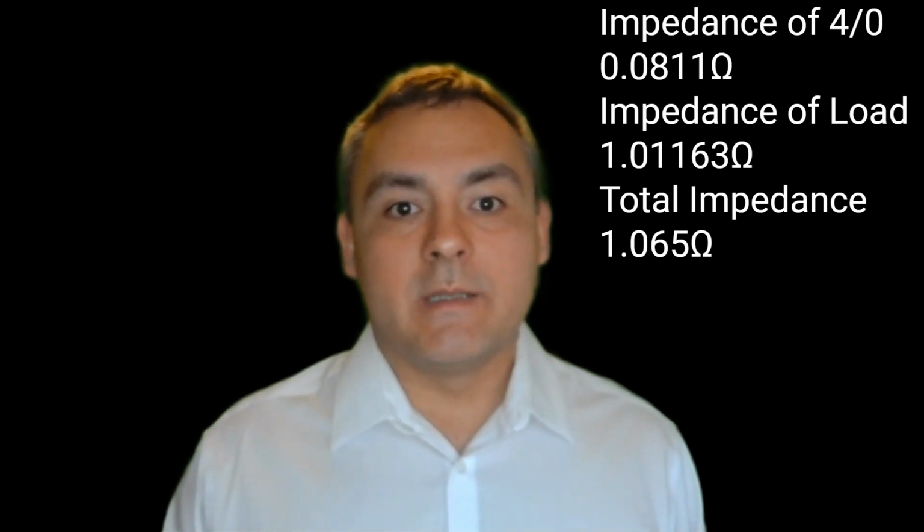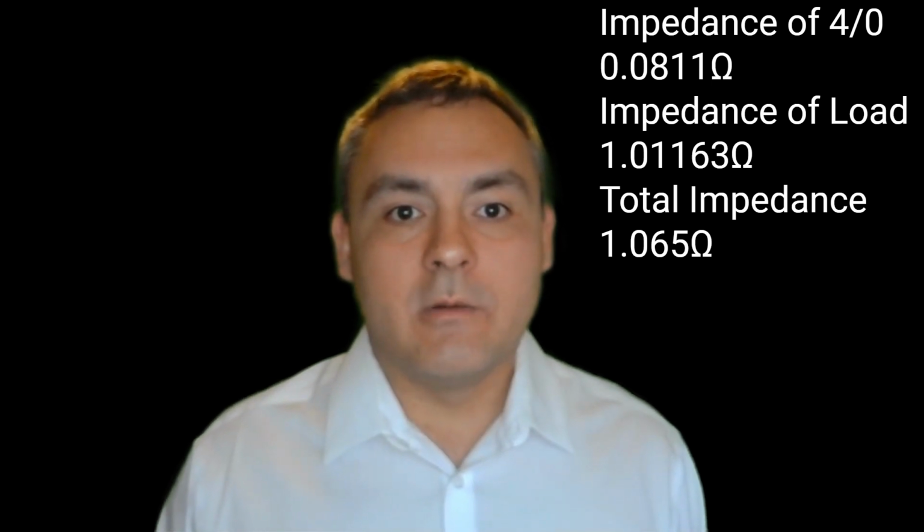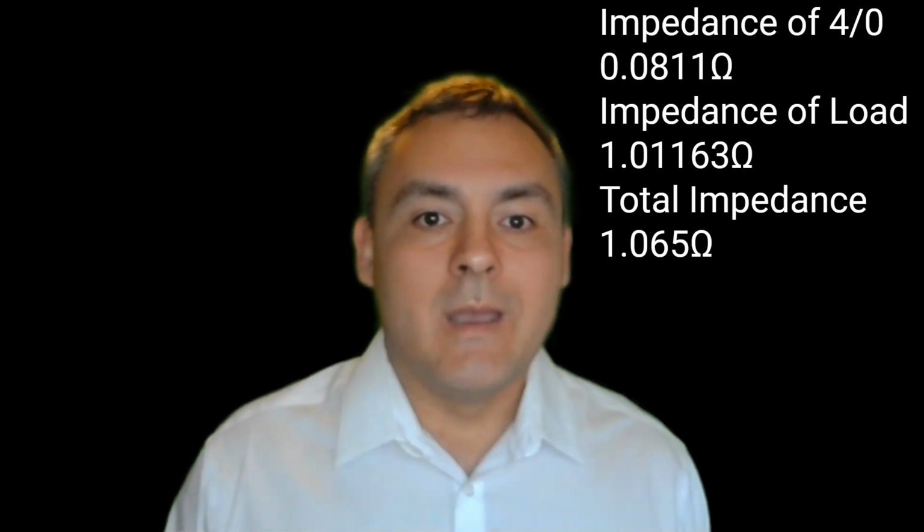The total impedance is therefore 1.065 ohms by some fancy math I'm not going to show here. Ohm's law says to divide the voltage by the impedance to get the current. 277 volts is our line to neutral voltage for our fundamental frequency. 277 divided by 1.0654 ohms is 260.00 amps.